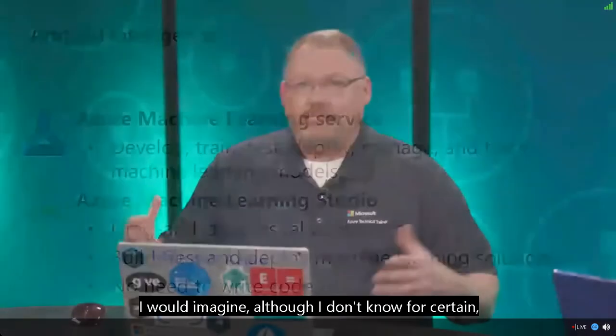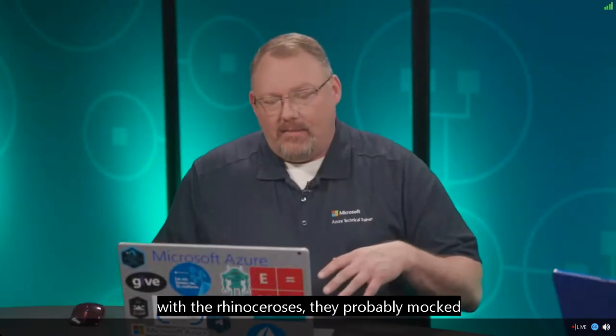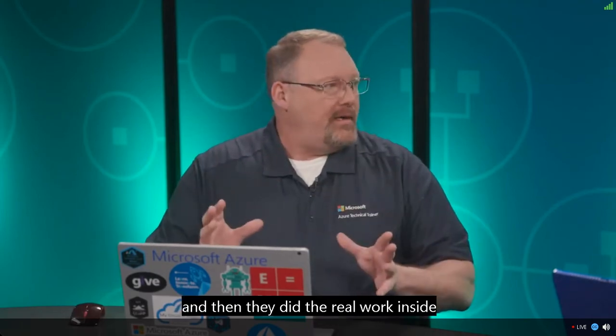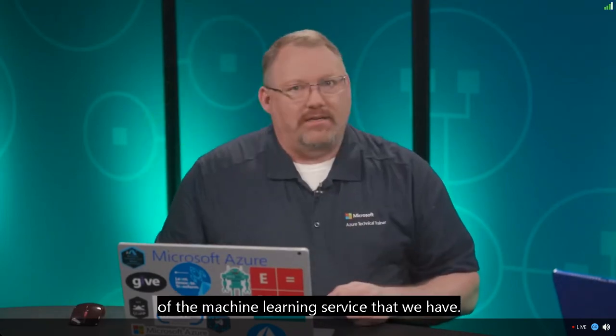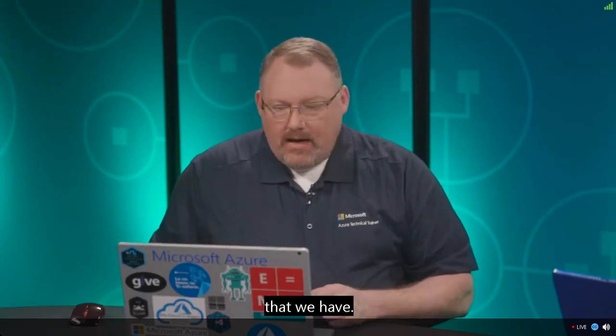I would imagine, although I don't know for certain, with the rhinoceroses, they probably mocked something up in machine learning studio just to see if it could work. And then they did the real work inside the machine learning service that we have. For your exams, know the differences between the two: we have no code in the studio, and learning services for our data scientists and the mathematical engineers that we have.